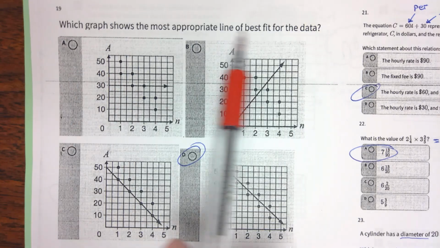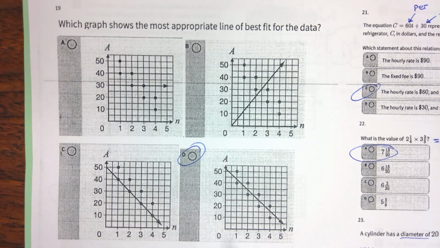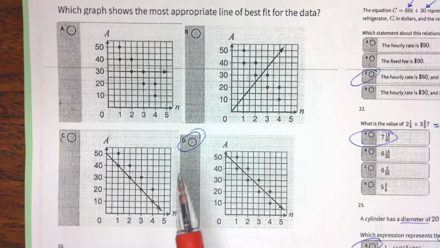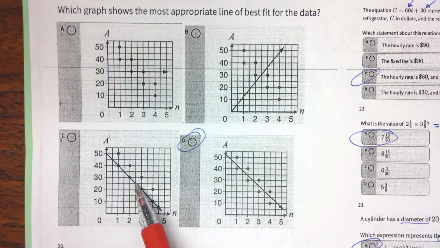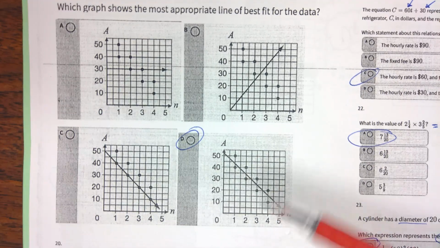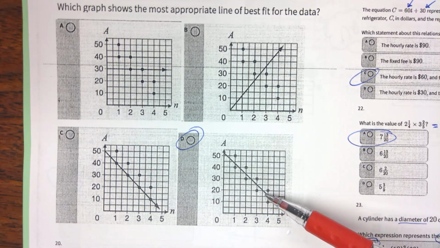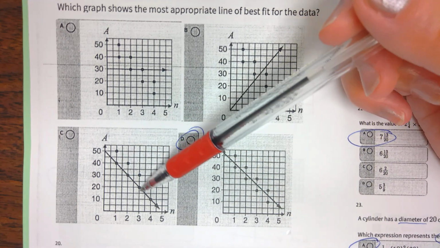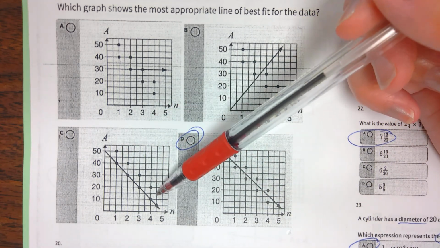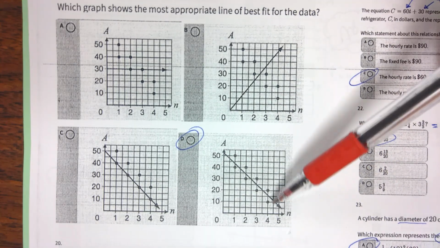Okay, which graph shows the most appropriate line of best fit for the data? So yesterday somebody did ask me, is it this one or this one? So notice this one goes through 4 points or 5 points right here. This one actually doesn't touch any point. Which one is it? It's this one. It has to be through the middle of everything. This one, even though it goes through 4 points, what about these 4? So it's this one right here.